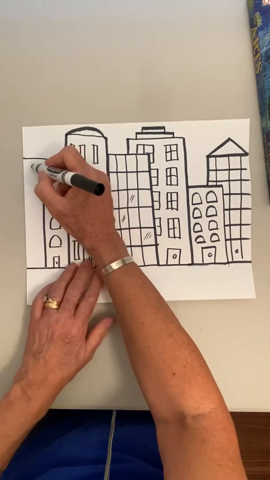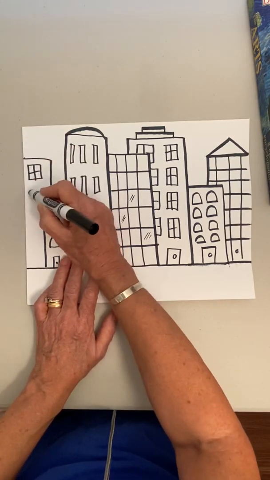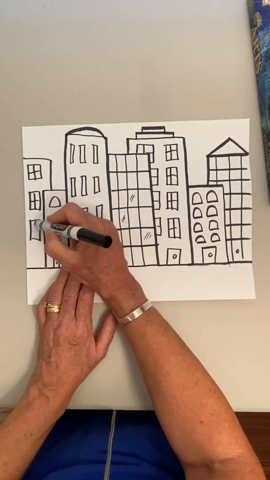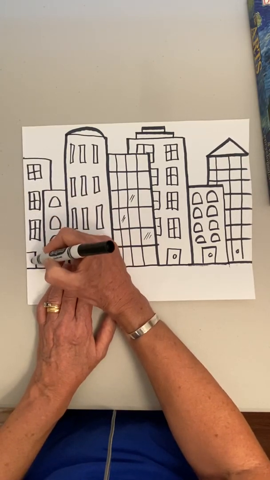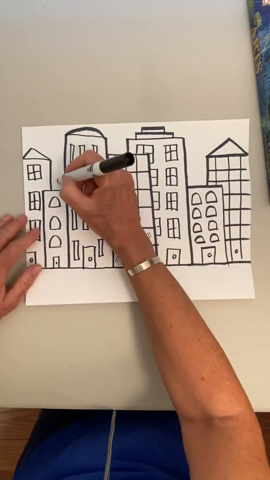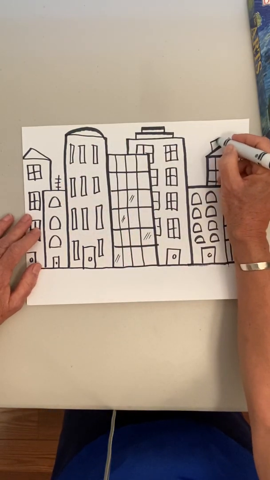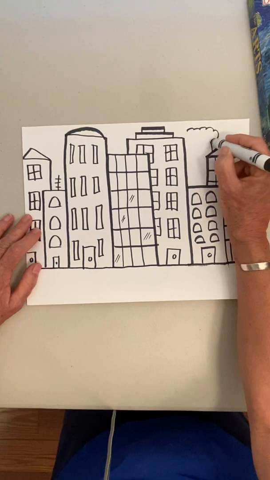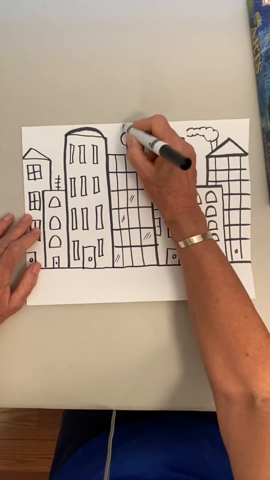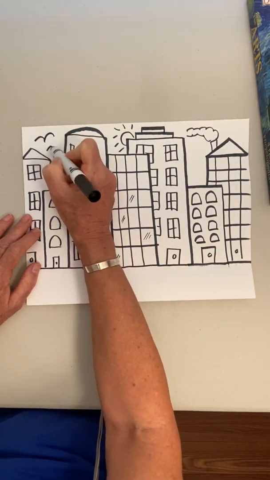Okay, and I'm gonna finish this off with those regular window things with the brace inside. You can put curtains and people looking out. Use your imagination on this project. Let me put this triangle thing here. You can put antennas for wires. You can put a chimney here with smoke. Maybe it's a factory. Don't forget your sun with the broken lines here. And you can have the birds, whatever.